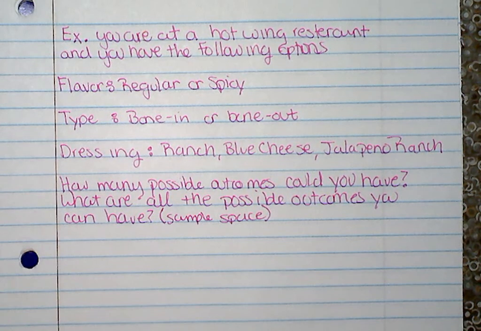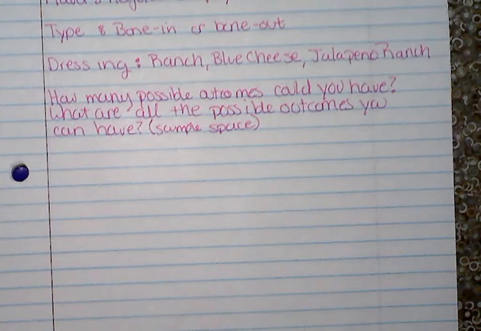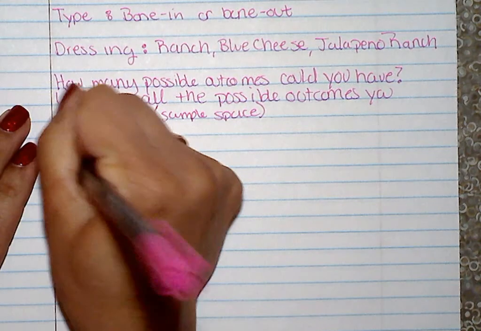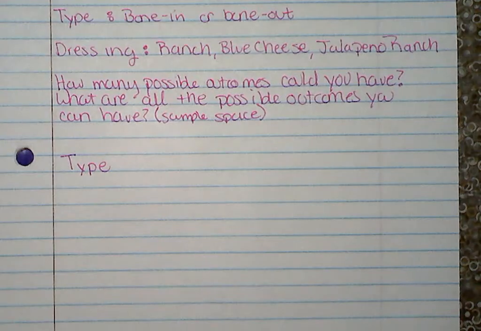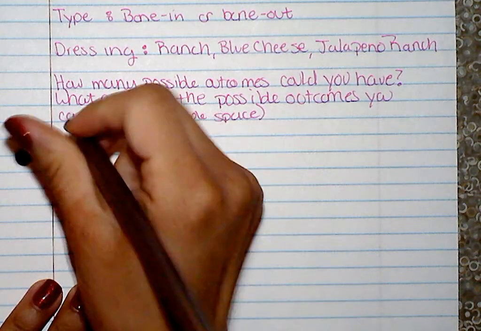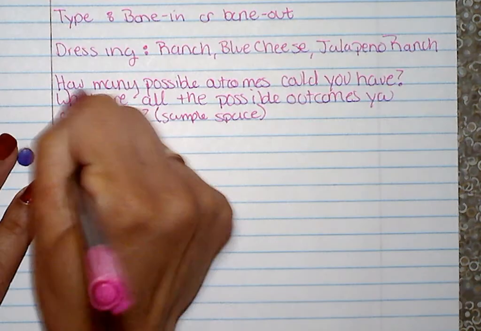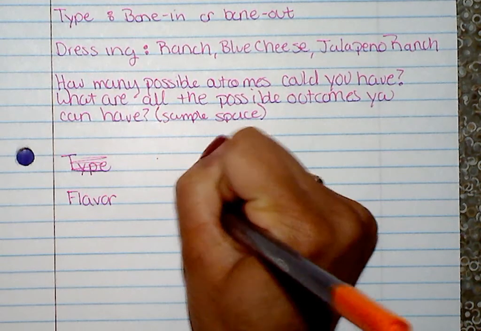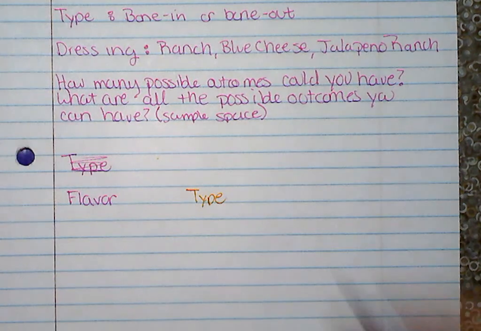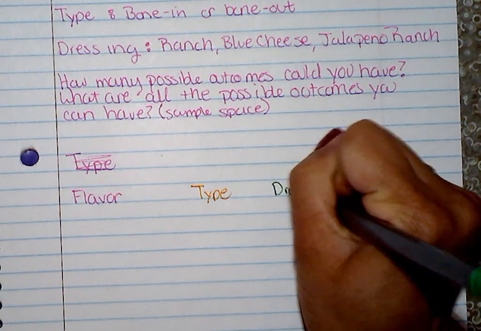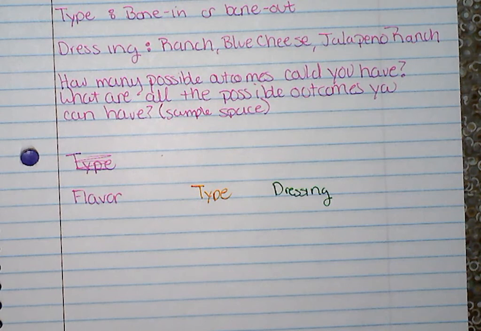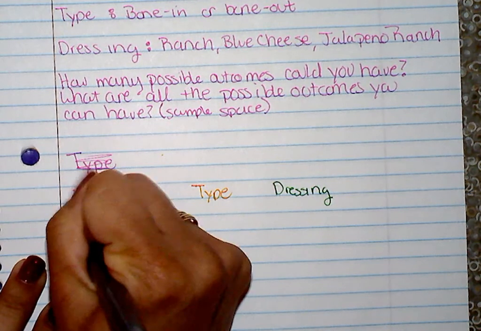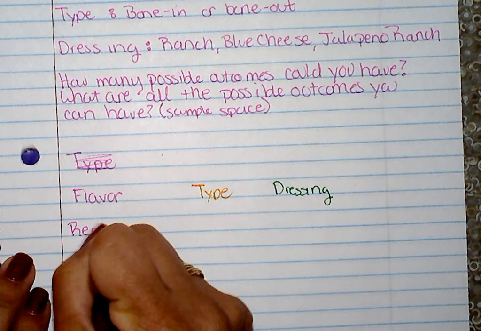You know what a sample is. It's like a little bit part of it. So we want to see the sample space. So let's do some labels. Okay, so we have what type? Oh, nope. Scratch that. We have what flavor? Then we have what type? And then we have dressing. So flavor, we can have regular or spicy.